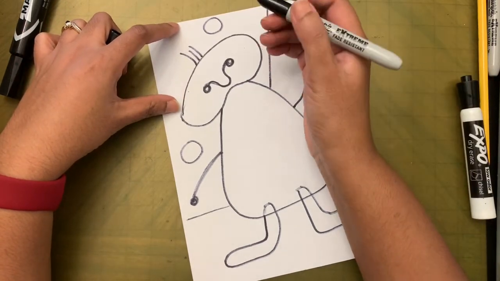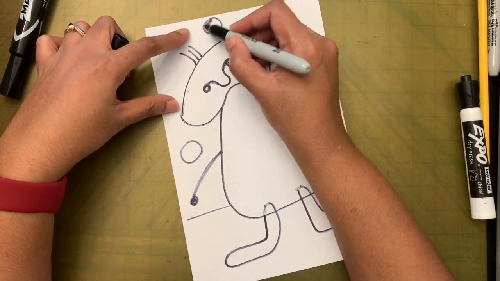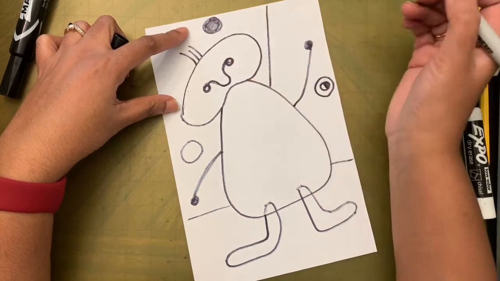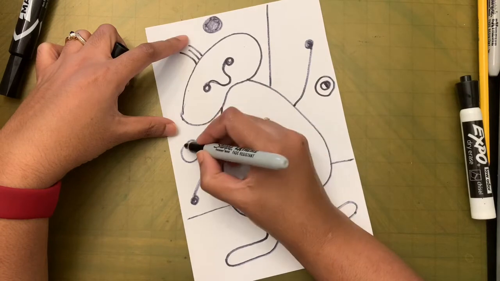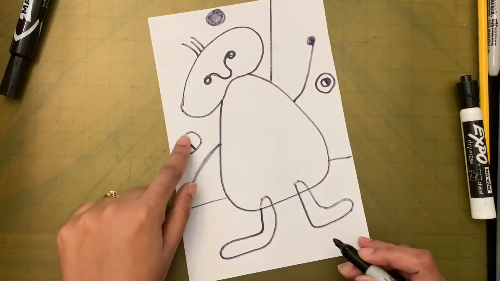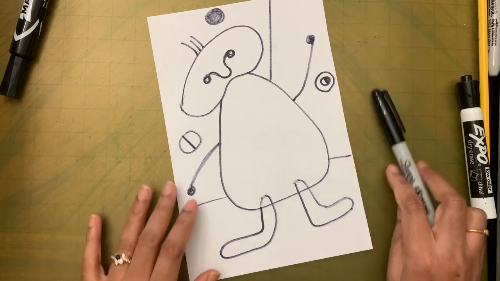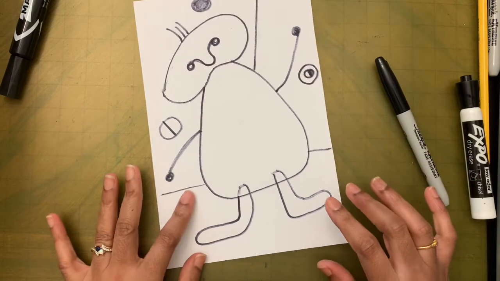Okay, this one can be completely black, so I'm going to make it completely black. This one I'm dividing like that. So these are the 3 circles. Once you're done with that, we are going to color this.